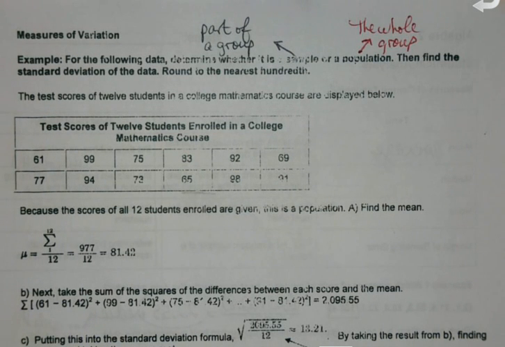And then find the standard deviation of the data. Now I'll show you how to do that in a minute, because there's 2 different ways you can do it, and I'm sure all of you are going to like one way over the other. So round to the nearest hundredth. Now the first one up here is done for you, so I'm going to use the fact that it's done already to explain how you could do it if you didn't have a fancy schmancy calculator to work with.